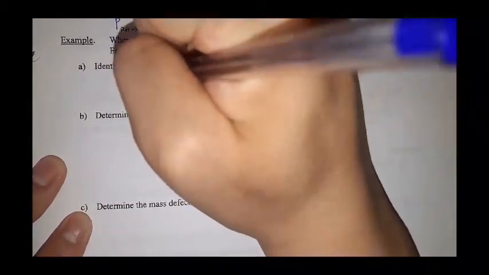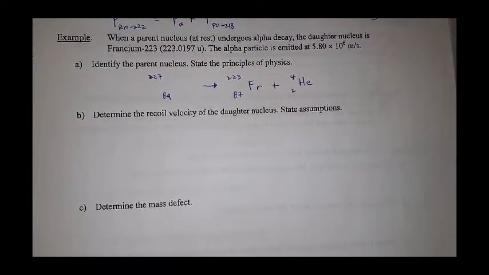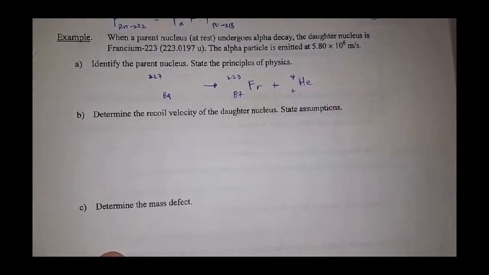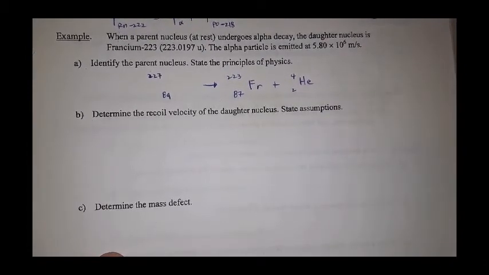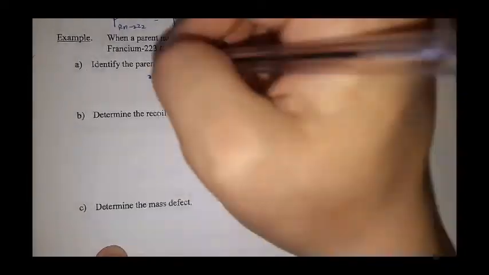Make sure that nothing is lost during this process. Conservation of number, basically. So 89 is basically actinium. There you go. Ac.